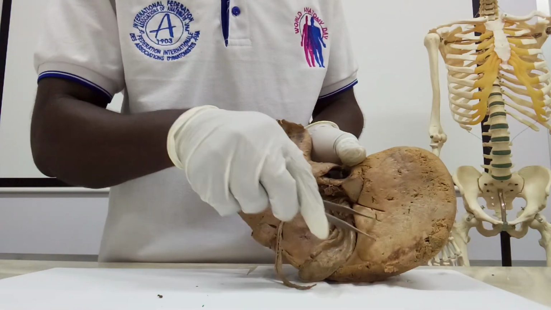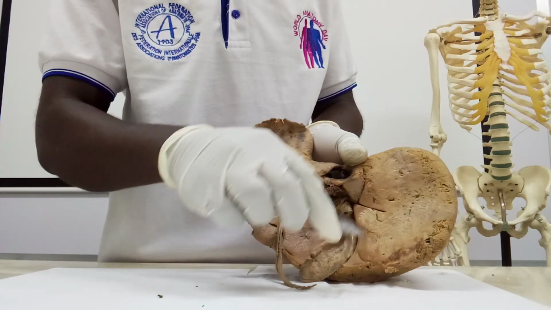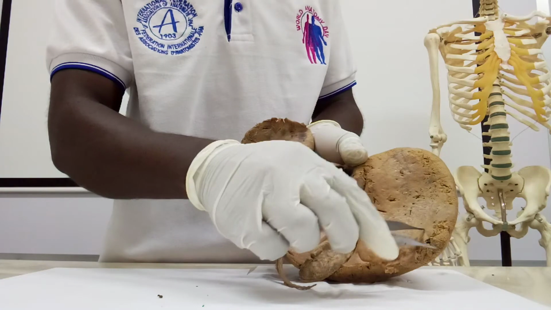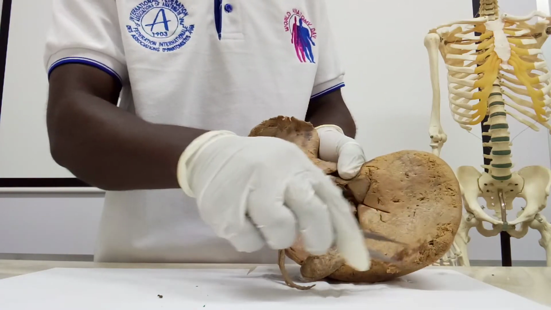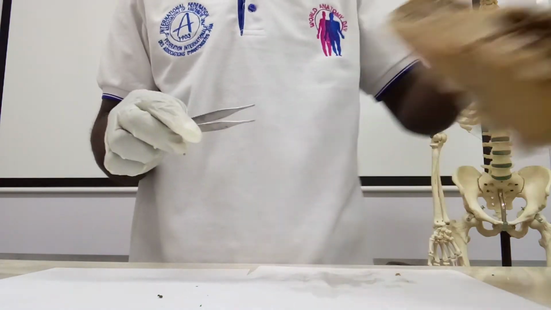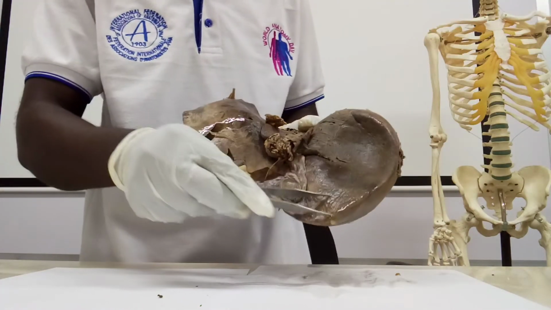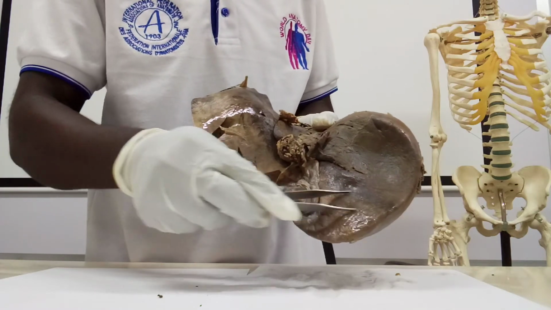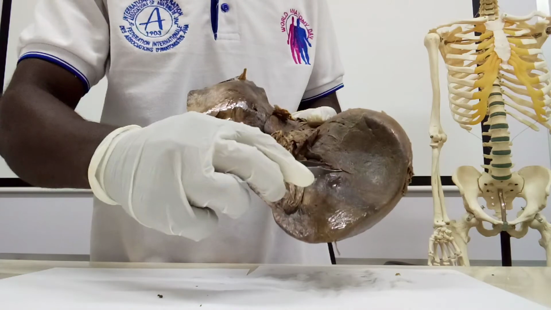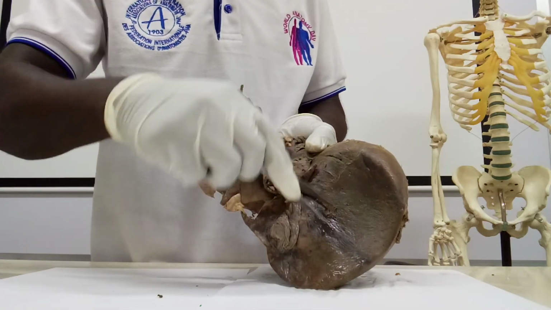Then this area will be the area for the duodenum. This will be the duodenal impression, the duodenal area. And then over here will be the area for what we call the hepatic flexure. The colic area will be there. Yes, so this is the area for the colon. The colic area will be here. And then over here we are going to have what we call the impression actually for the right kidney.